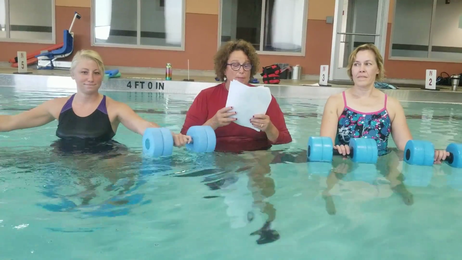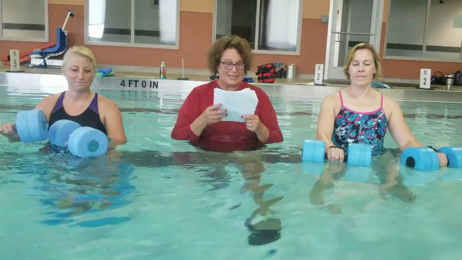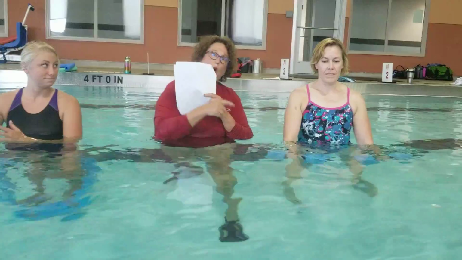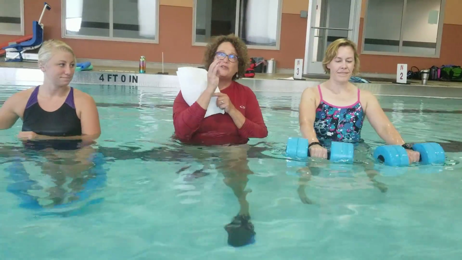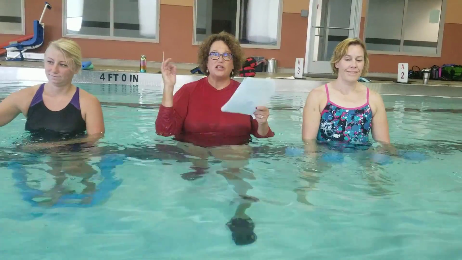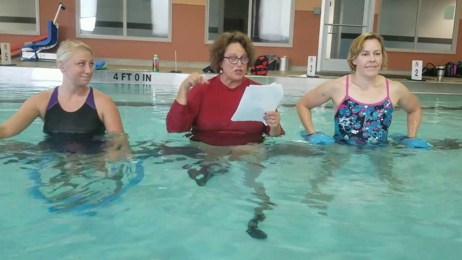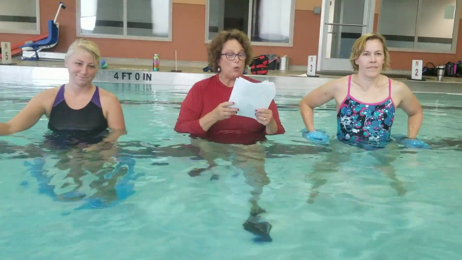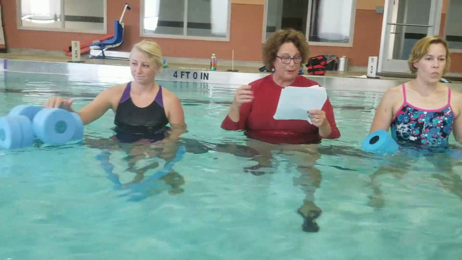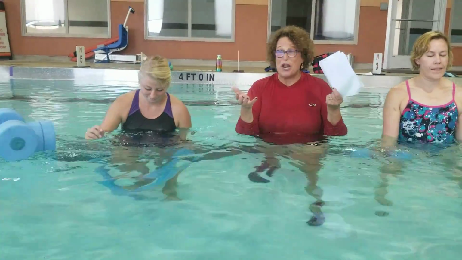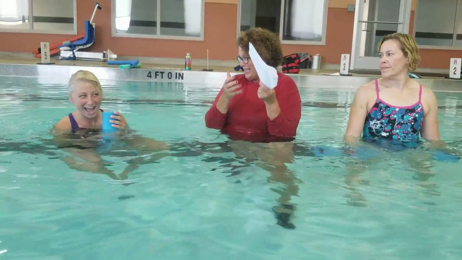All right? Buoyancy resisted. What is that? Movements that oppose buoyancy. She's pushing down. That's the opposite, right? She's pushing them towards the bottom of the pool. When you're assisted, it's on top. And then buoyancy supported. What is that? Miss Kinsey's going to show us.